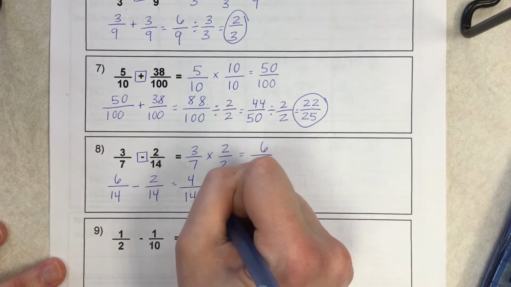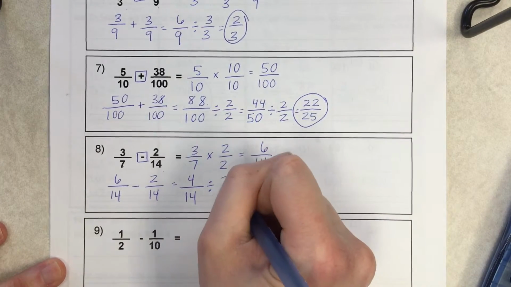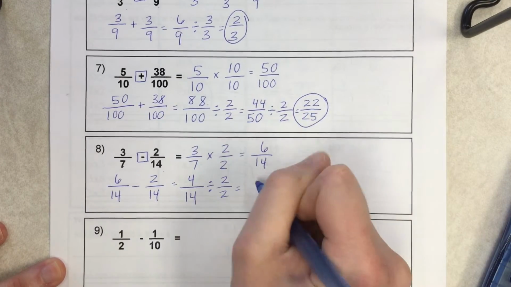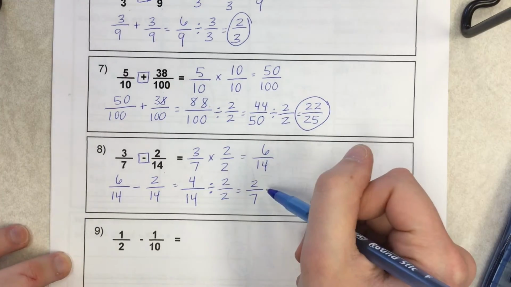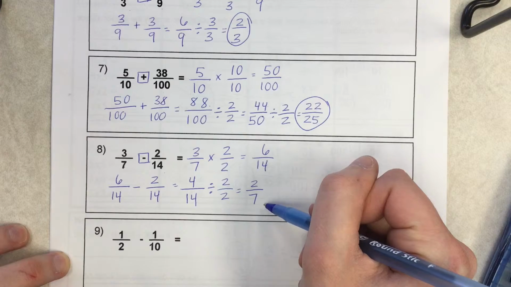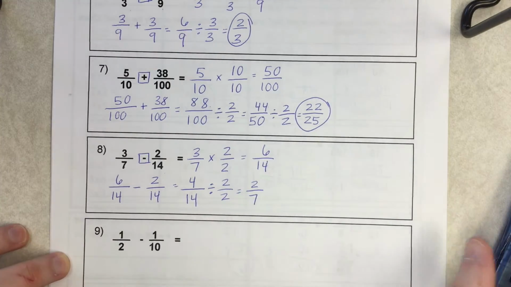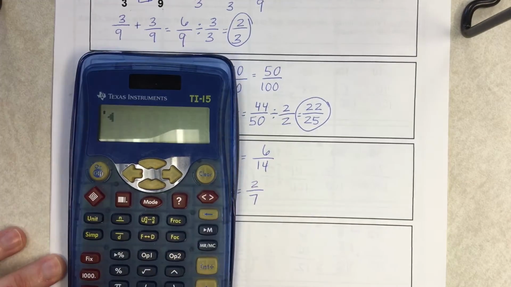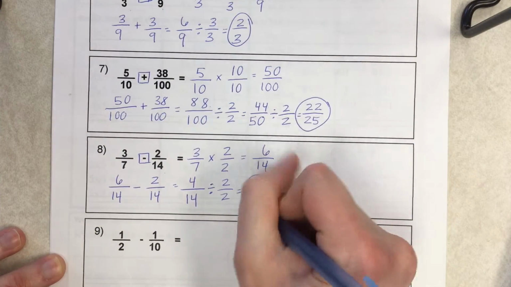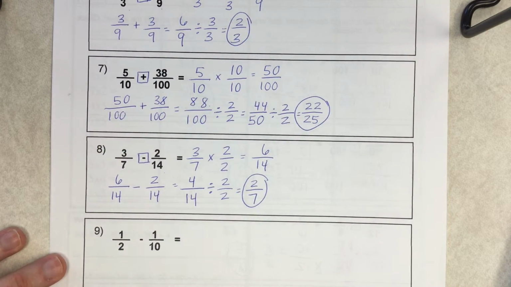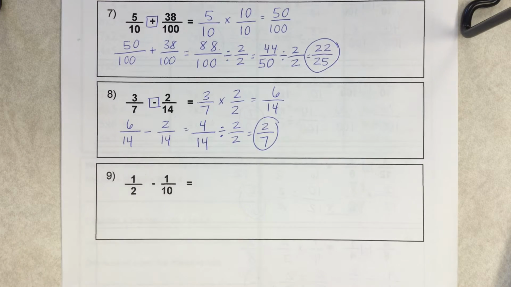I know that I can divide to simplify this fraction by 2 over 2 and get 2/7. I can't divide by 2 over 2 again because 2 times something won't equal 7. So I'm going to check with my calculator. 2 numerator, 7 denominator, simplify, and it just says 2/7, so I know I've got the simplified answer, and I'm going to circle it. All right, last one.